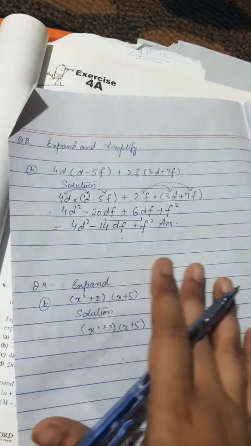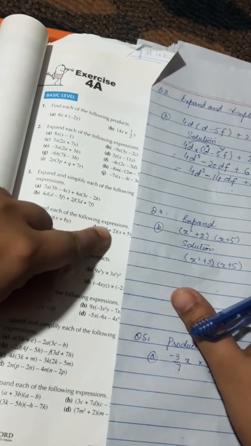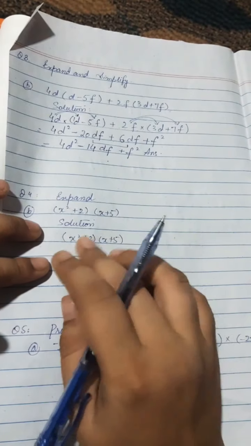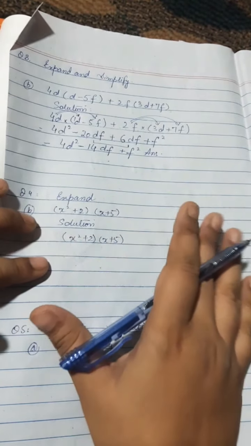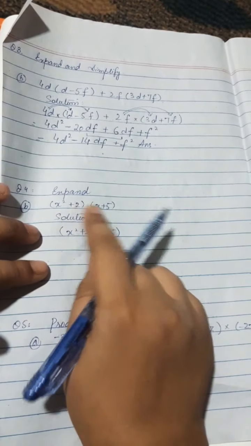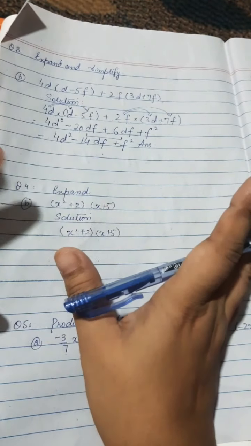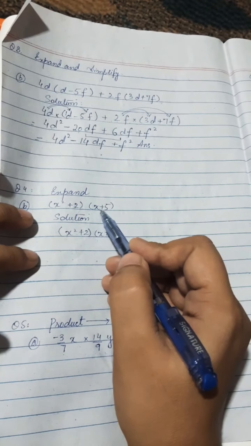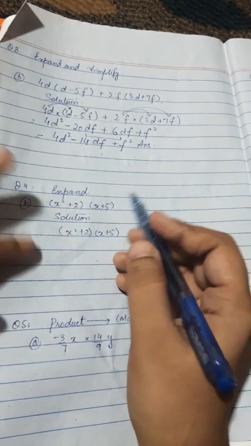Now let's see what is part 4, question number 4. In question number 4, expand each of the following expressions. In this we don't need to simplify, we just need to expand. You can see there are 2 brackets, so we are going to use the FOIL method. What is FOIL method? The first bracket is going to multiply with the second bracket, and how will it become possible?